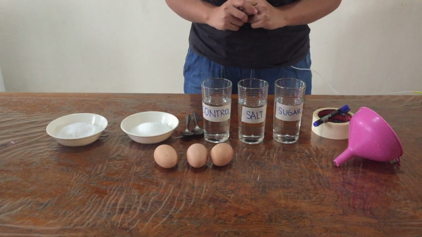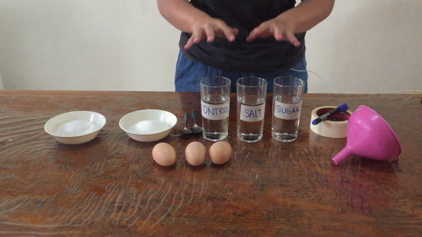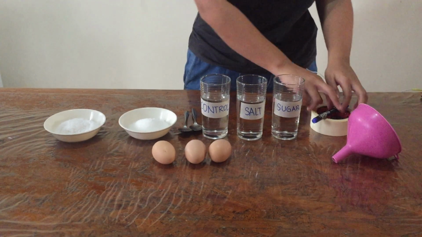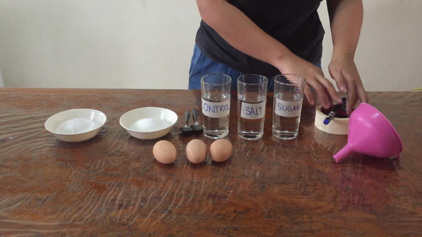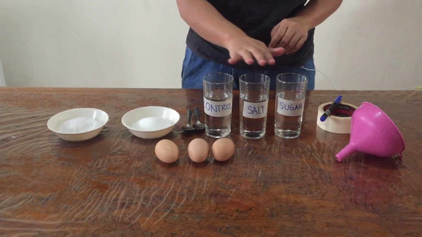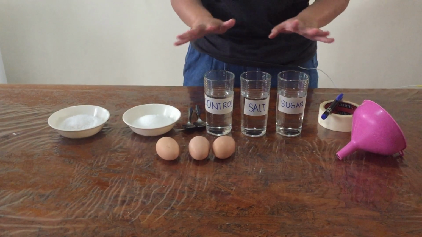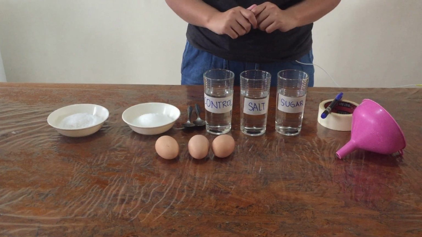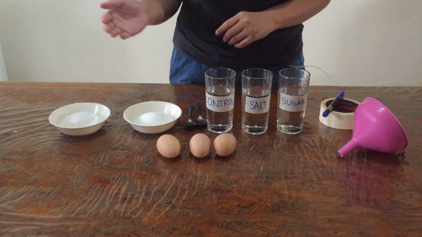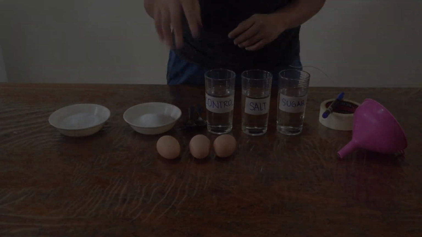Today's experiment aims to understand how salinity affects buoyancy in the ocean. Let's start by preparing our materials. We will need 3 tall glasses labeled with masking tape and a marker. One for control, the other for salt water, and the last one for sugar water. All 3 will contain equal amounts of water. We will also need salt, sugar, and 3 eggs.